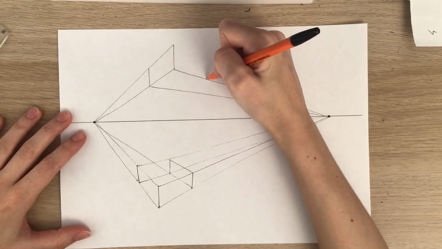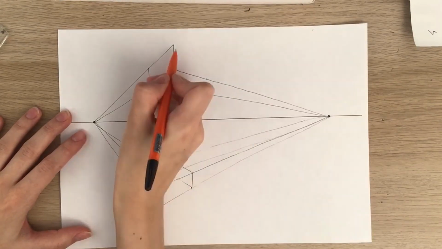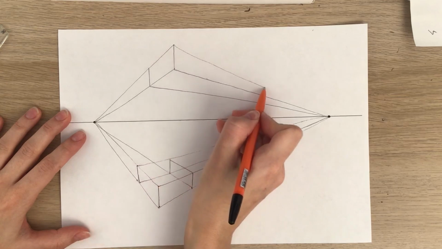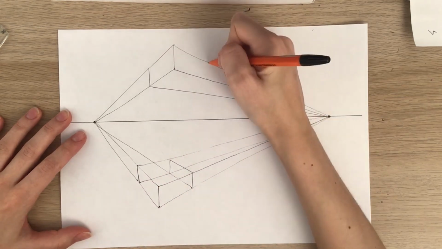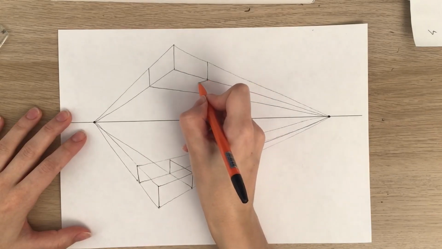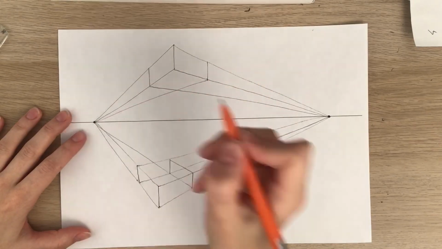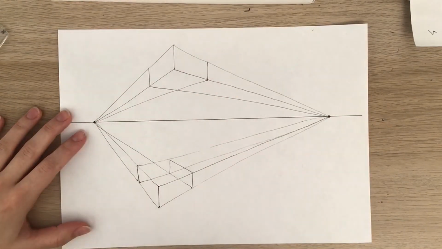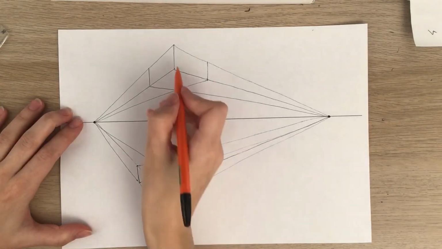An advice that I can give you here is be confident with your lines. Try to draw them continuously. Even if they seem crooked or not as straight as you would want them to be, just don't worry, it will become much easier with the practice.